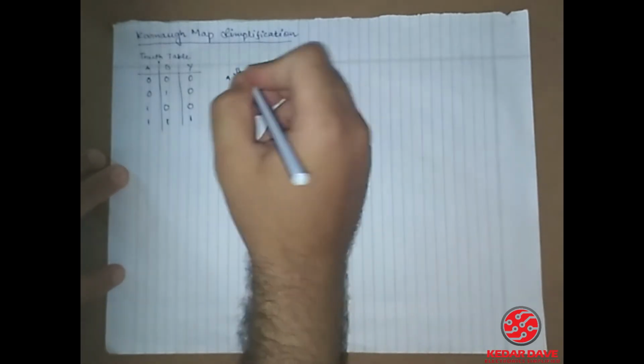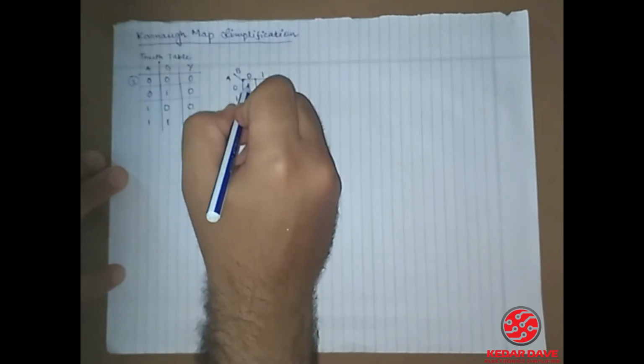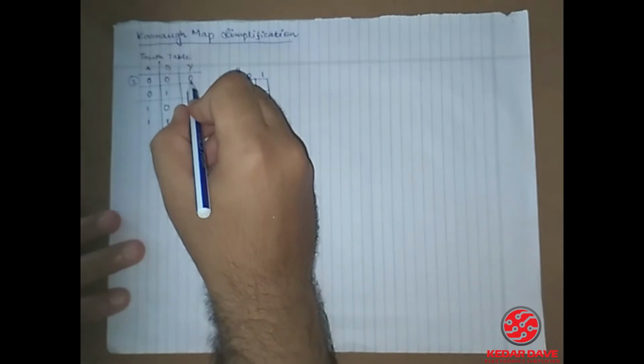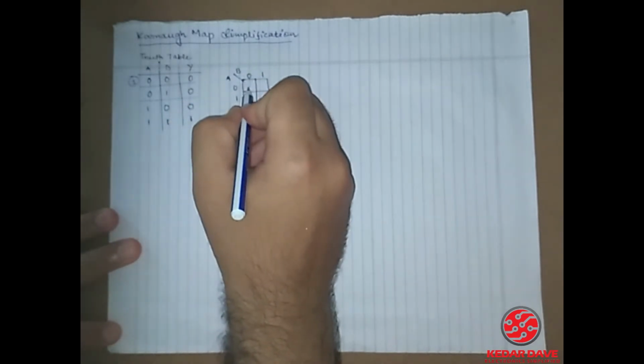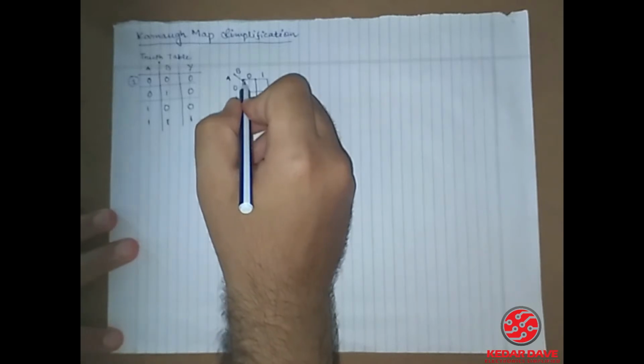So now for the first case over here, this is our first case, right? So 0 0, both A and B are 0, right? On that occasion we are not getting any kind of output, so we will not write anything in this particular box, right? After that 0 1, there will be no output at the 0.